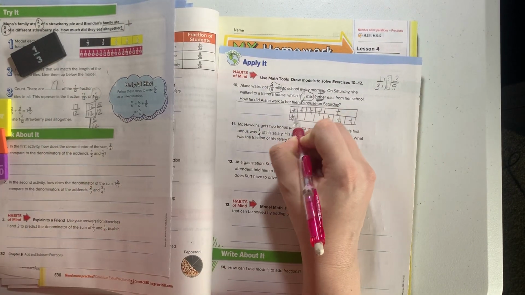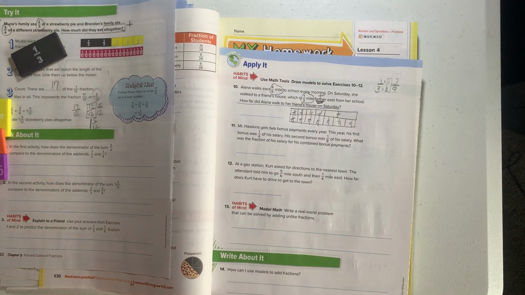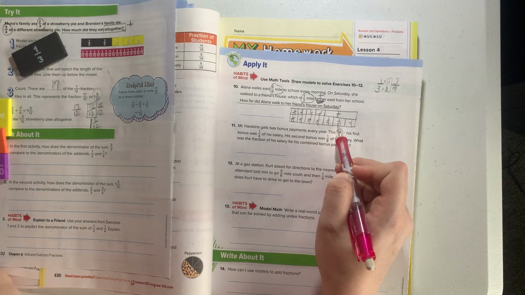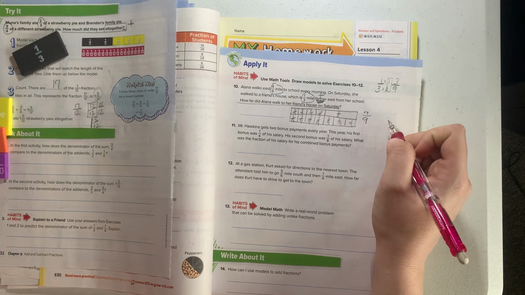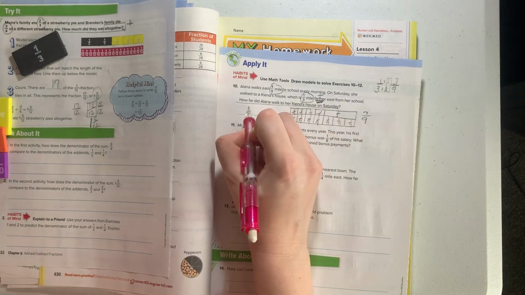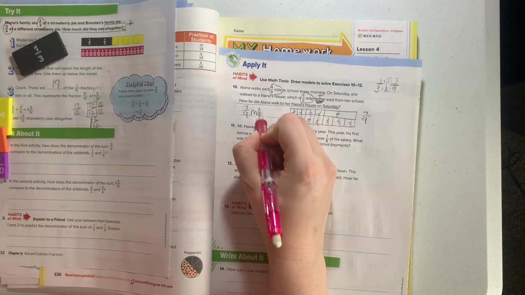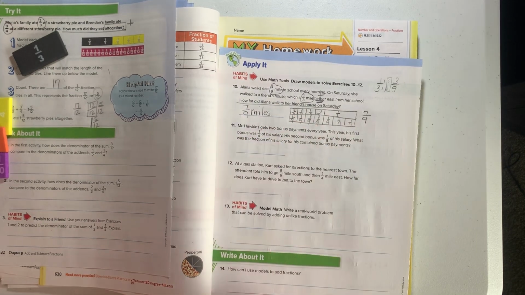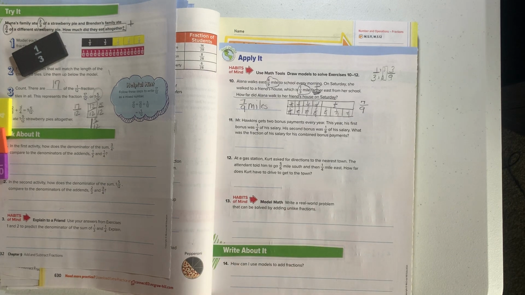So now I got 1/9, 1/9, 1/9, 1/9. So now we can see I have 1, 2, 3, 4, 5, 6, 7 ninths. I can't simplify it, so that's my answer. So 7 ninths, and our unit we're looking in is miles. And that's it. All right, let's look at 11.